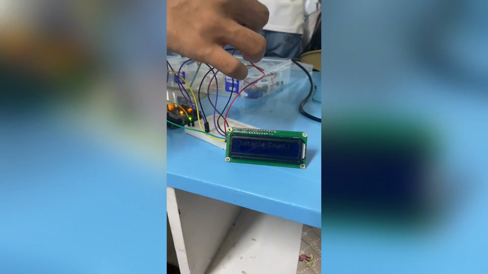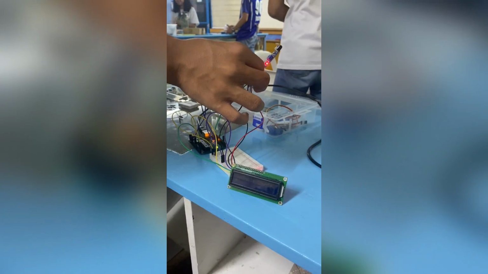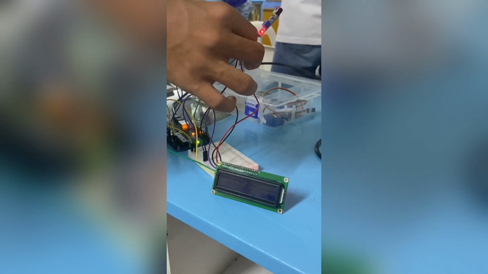In this activity, an IR proximity sensor module is used to count how many times an object passes in front of the sensor.